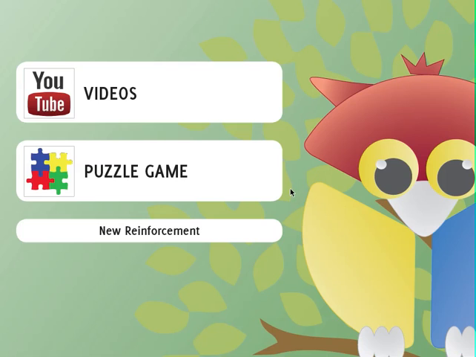If you were to log in as a student, you get a very different look. So you still have your little Nedu owl here. And all you have access to is the reinforcements that your teacher has allowed you. So if you have done a certain task correctly a certain amount of times, you are given the iPad and you are allowed to do one of these things if those are what you've been allowed to do.